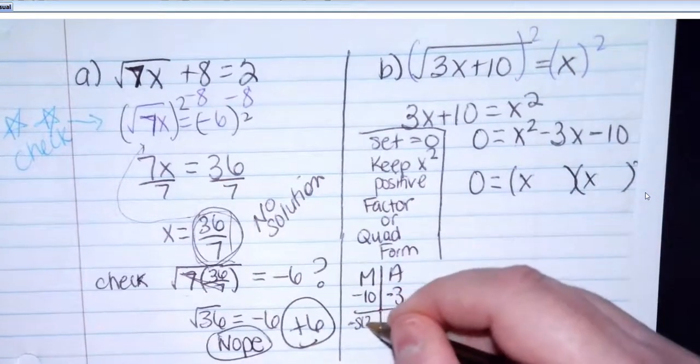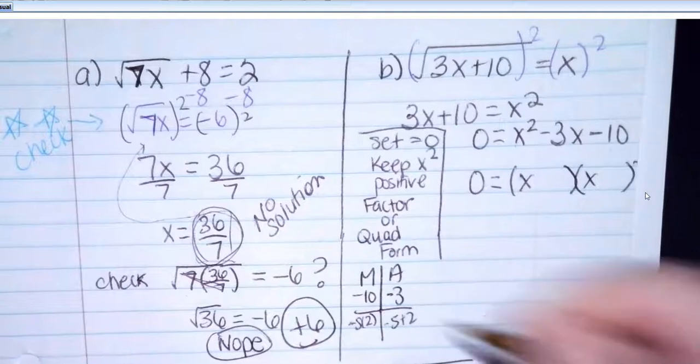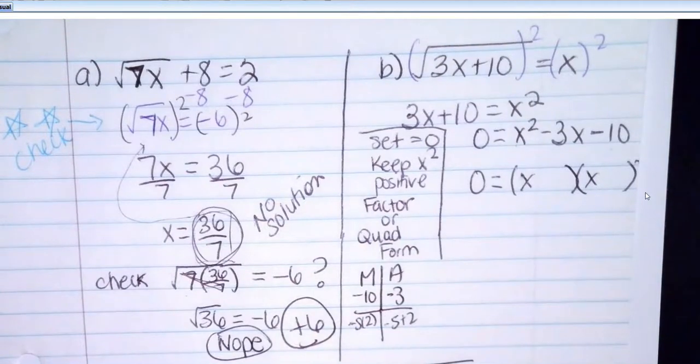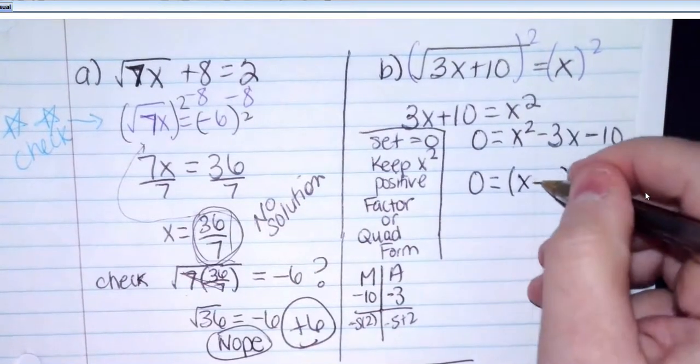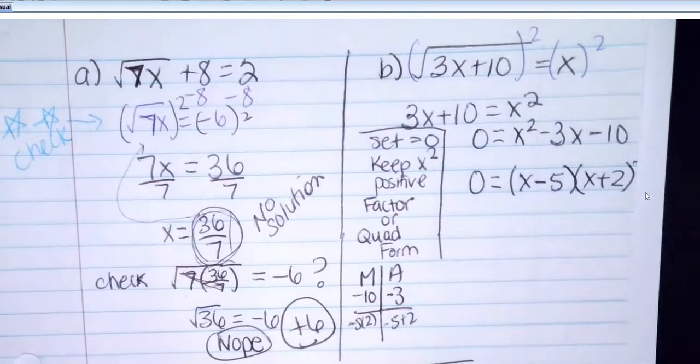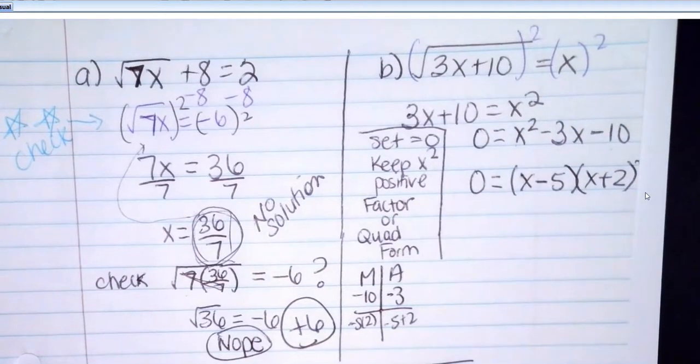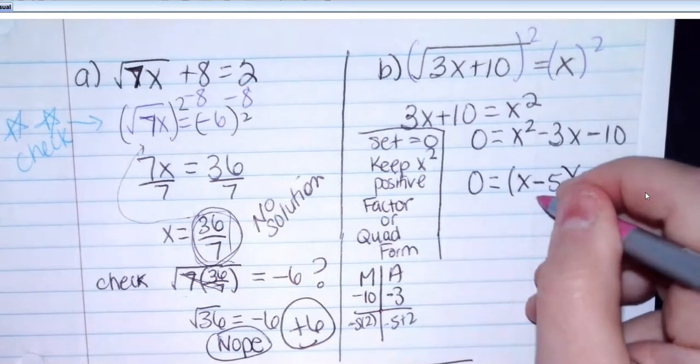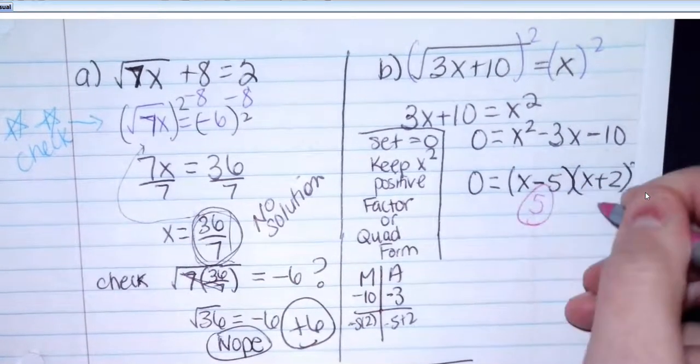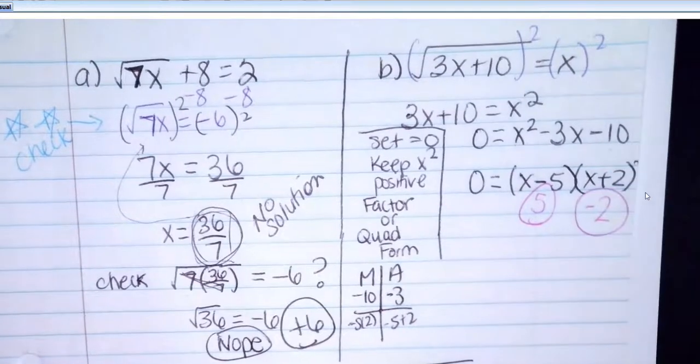We're going to do -5 and 2, -5 plus 2. You don't have to write that out, but I just like to check. So x minus 5, x plus 2, doesn't matter the order that you put them in. Now the actual answers to the question, if you guys remember, is what would you plug in for x to make this 0? So this guy would be +5, this guy would be -2.